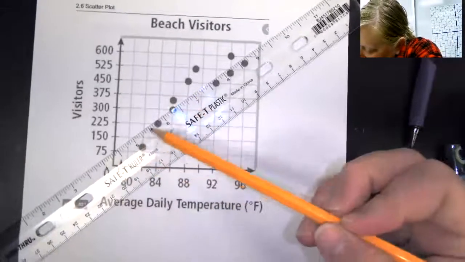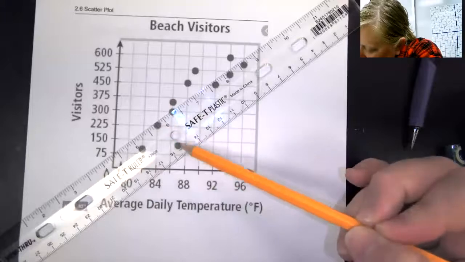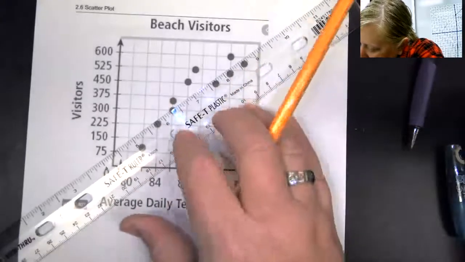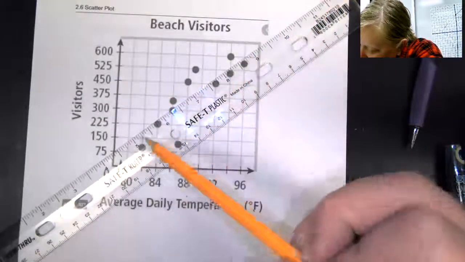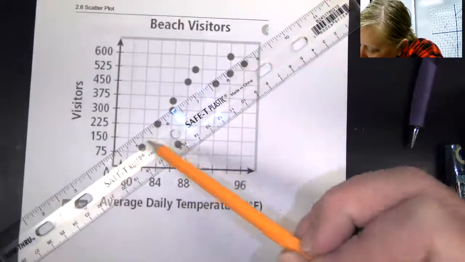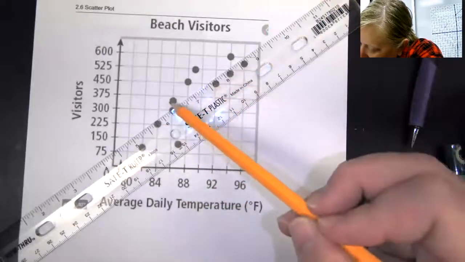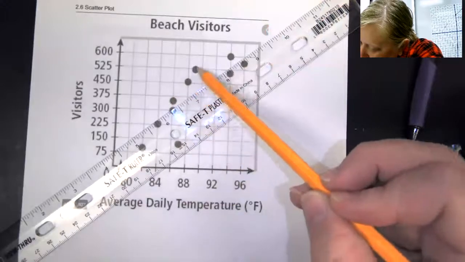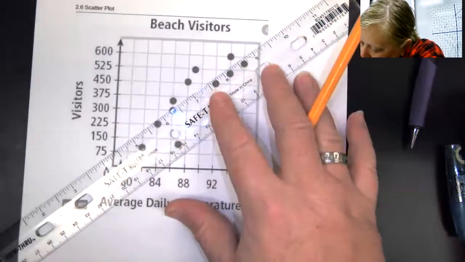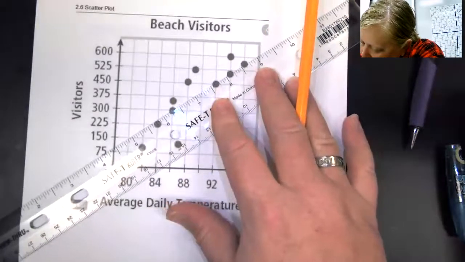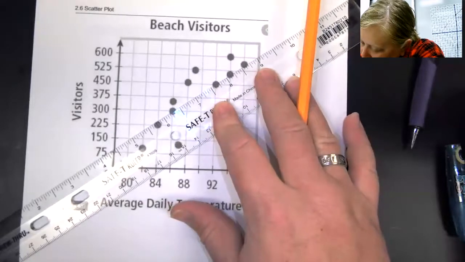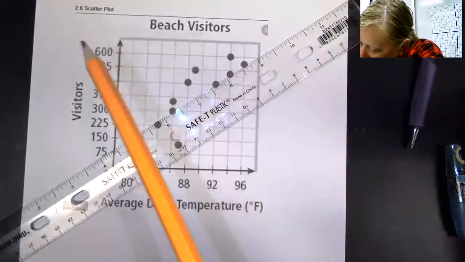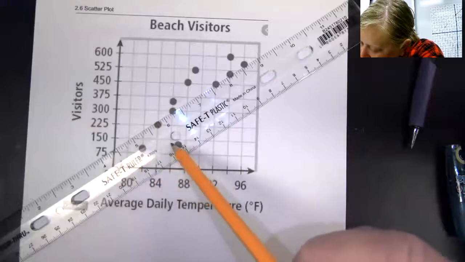Let's see. So this would be 1, 2, 3, 4, 5. Man, that's an outlier. 1, 2, 3, 4, 5. 1, 2, 3, 4. About right there. I got these two below.